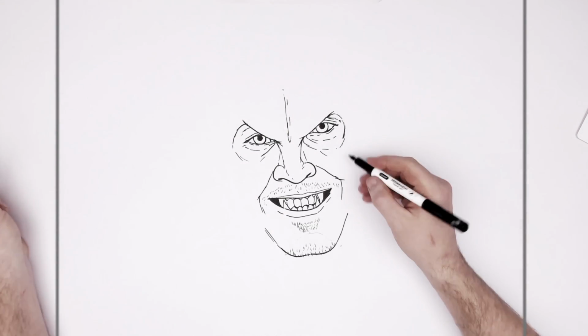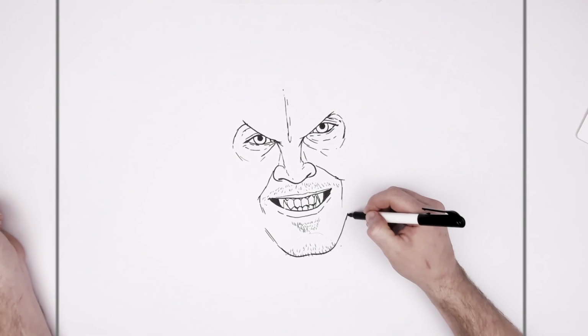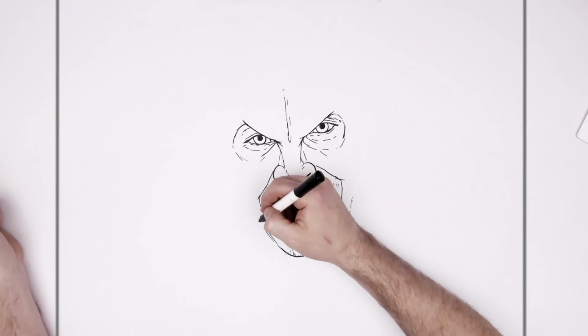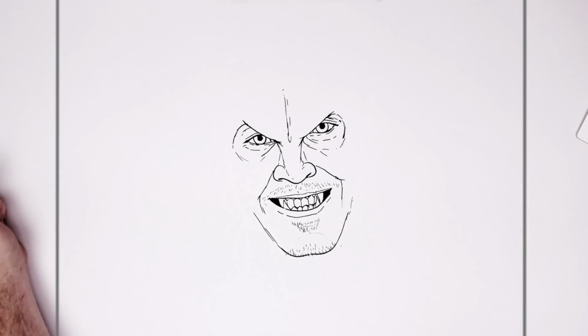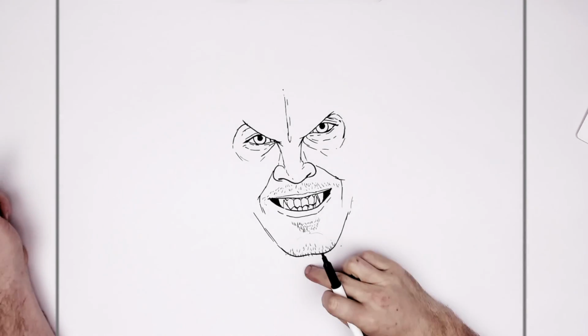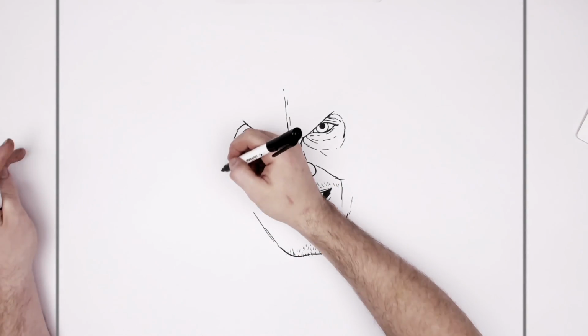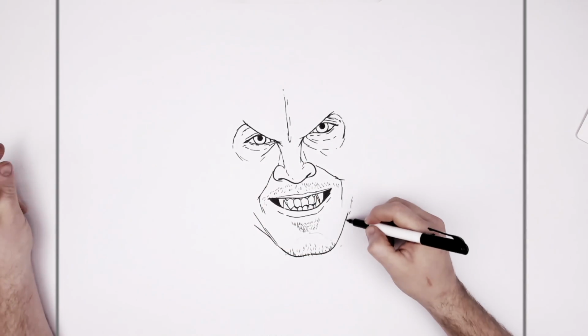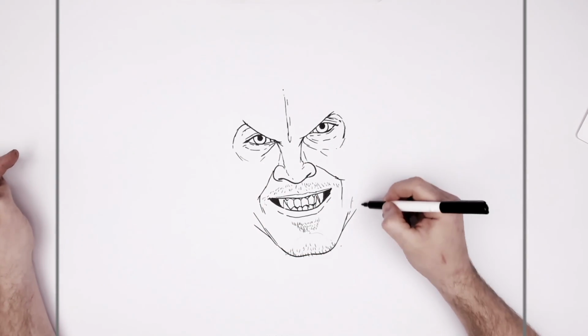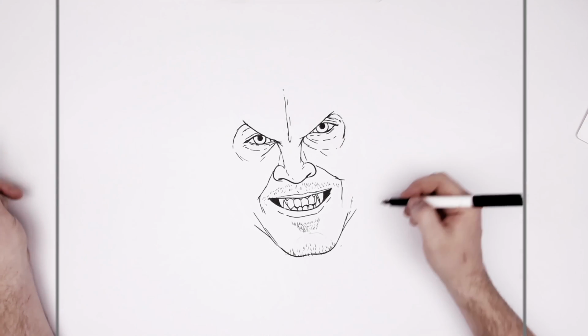So his face is really exaggerated in size because of, you know, the prosthetics and stuff. Now his jaw sticks out real far, and he's got some beard sticking out here, right? So his jaw goes out this way, and it gets kind of hairy.